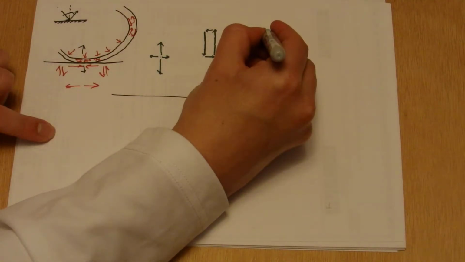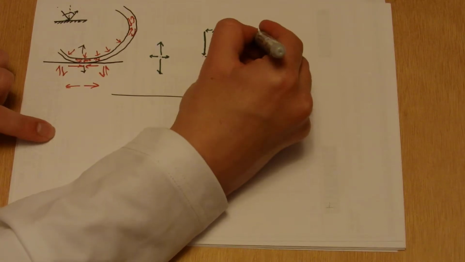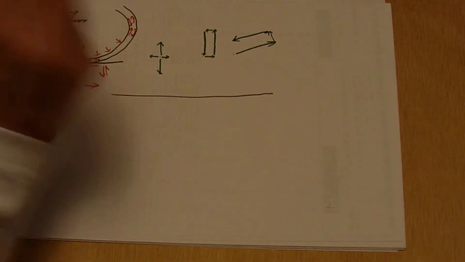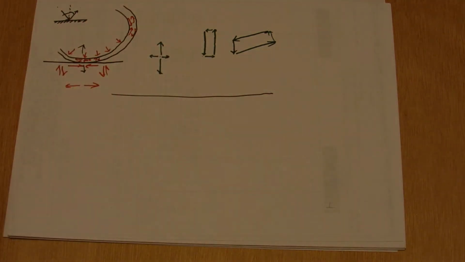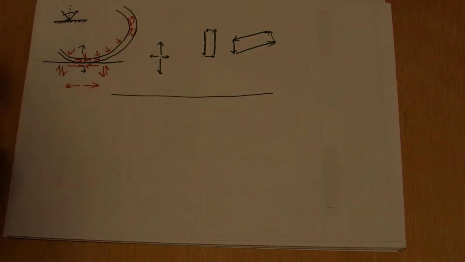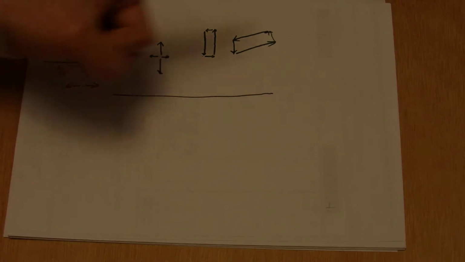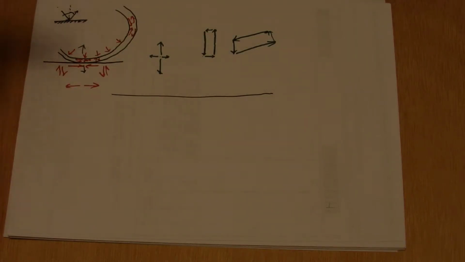Drag is back along the direction of travel, and weight is of course straight down. That's an aircraft that is travelling that way, probably very fast, high thrust relative to its weight. It's fine.